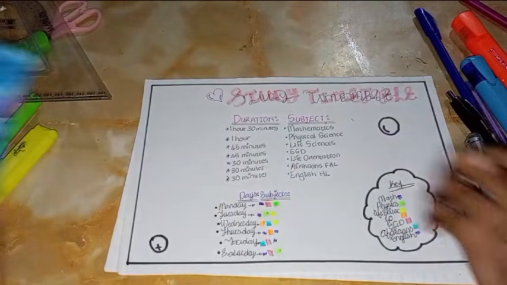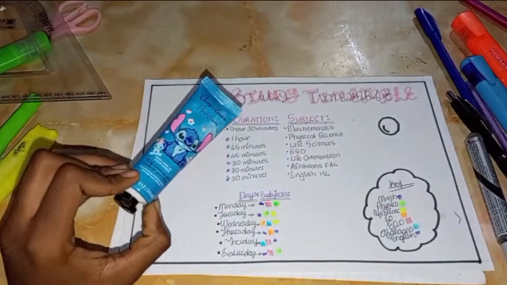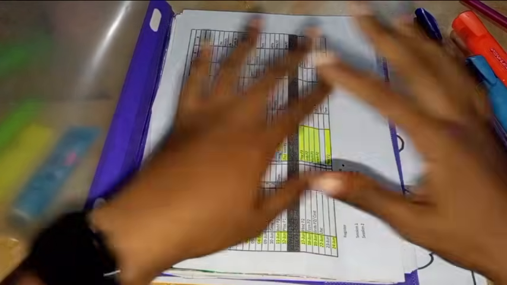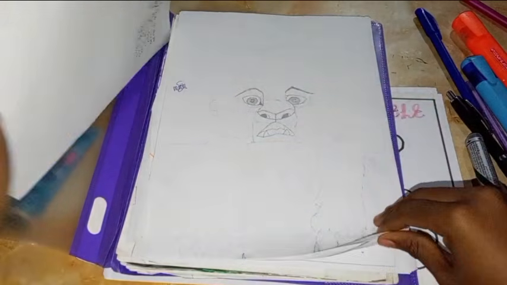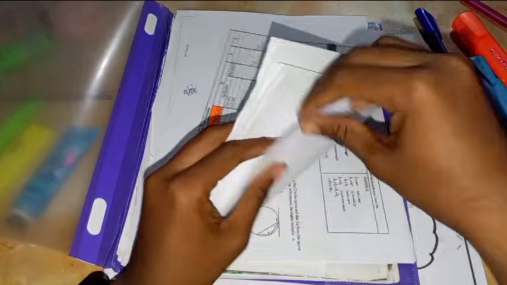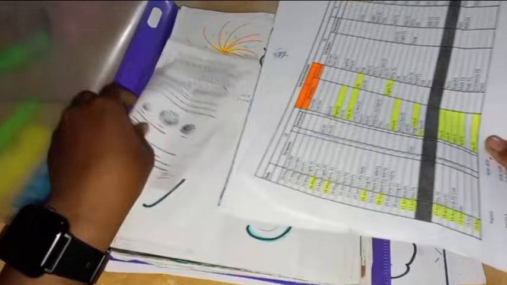But basically, decorate it however you want to. If you're that creative, you can draw a little Stitch because I love Stitch so much. Matter of fact, I have a painting of Stitch that I did a few months ago. Oh, and by the way, this is my exam timetable. But basically, I just wanted to show you guys how creative I can get, just so you don't doubt your ability when it comes to me and my creativity. Okay, I just wanted to show you guys who you're dealing with.